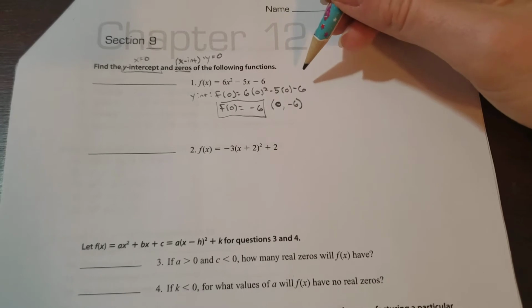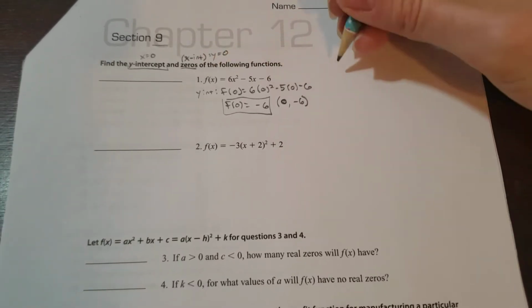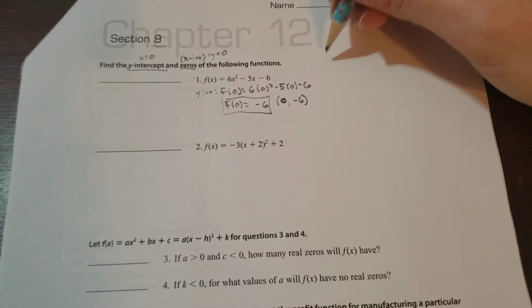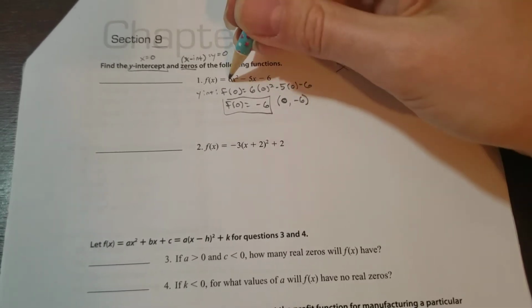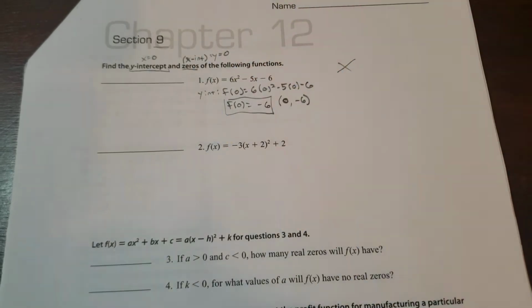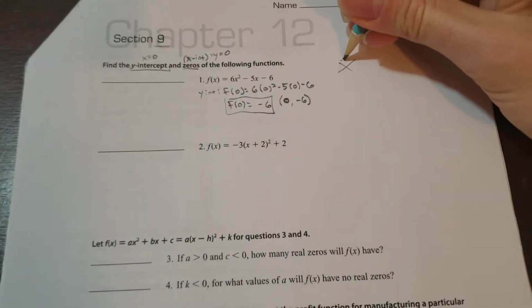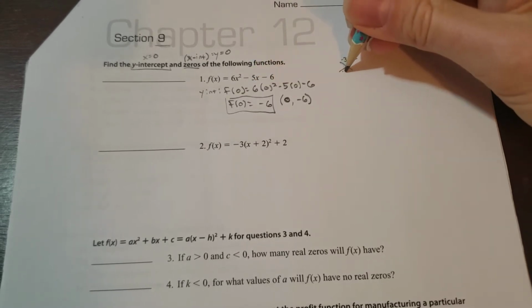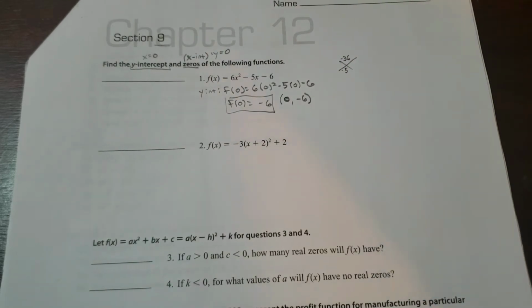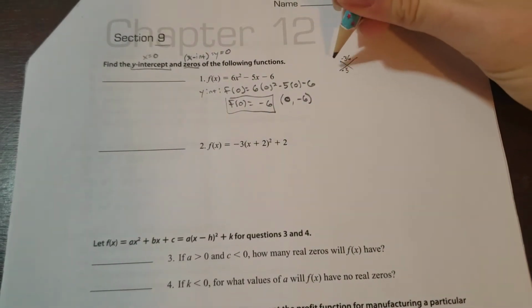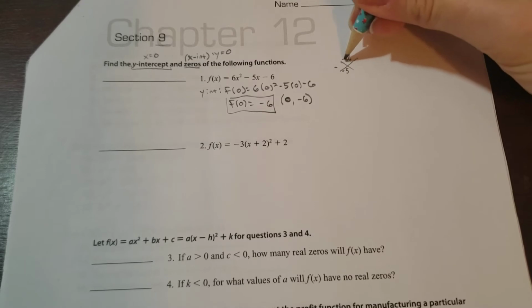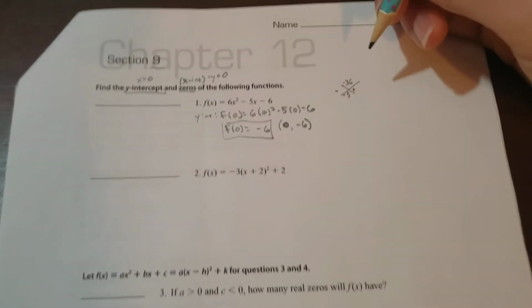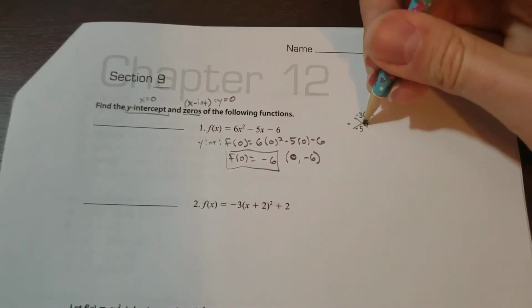Now our zeros, our x-intercepts, that's a little bit more complicated. First, what I'm going to try is I'm actually going to try a diamond problem. So 6 times negative 6 is negative 36. And negative 5 on the bottom. So I know my larger number is going to be negative because they're subtracting. And only one of them is negative, right? Because when you multiply them, it's positive. So that's positive, and that's negative.